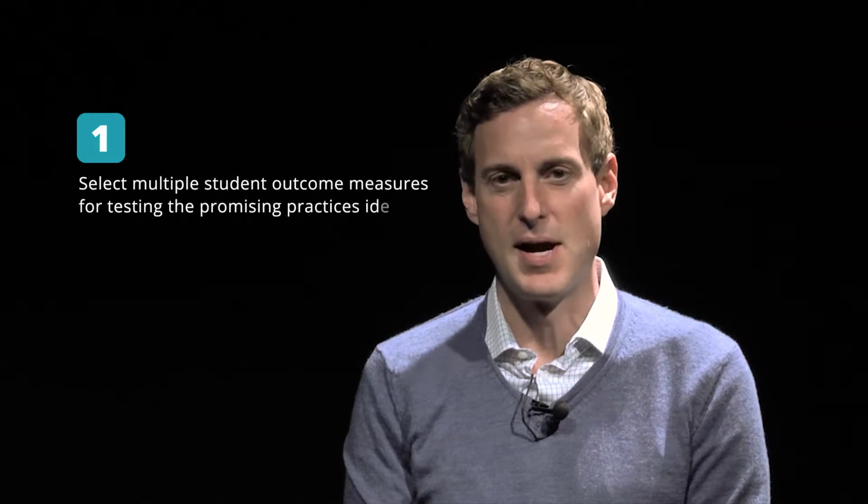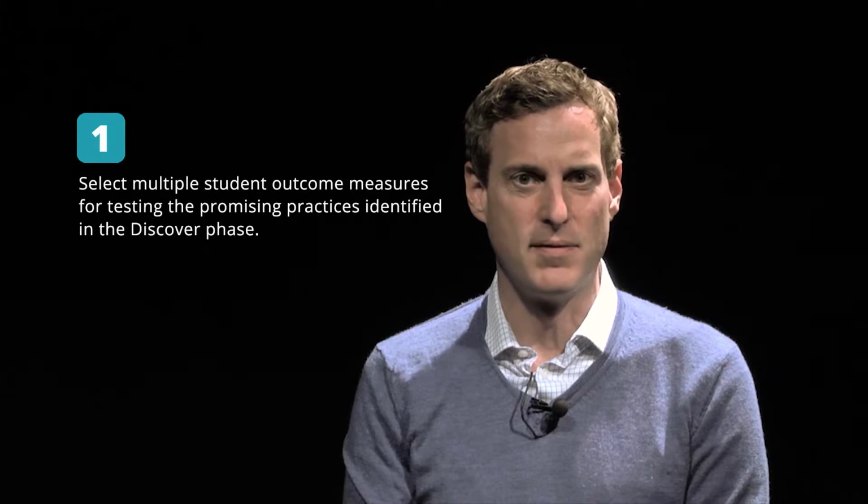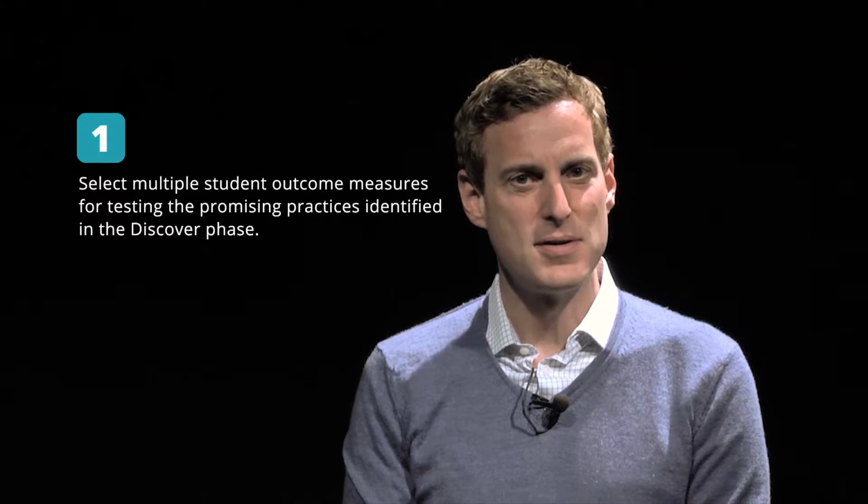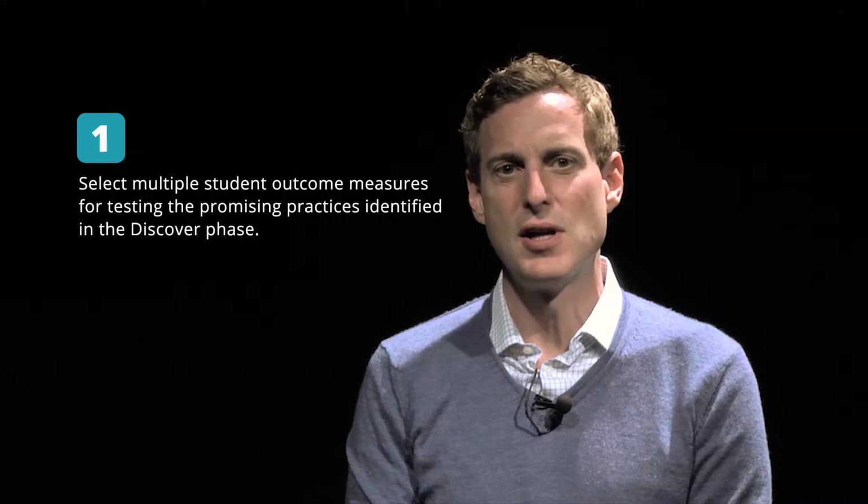The first milestone I mentioned was to select multiple student outcome measures for testing the promising practices identified in the discover phase. To achieve this milestone, we recommend you begin by sketching a logic model or causal diagram for each of the practices you want to confirm. Researchers often do this to make assumptions about their hypotheses clear and to help ensure that the measures they use are relevant and sensitive. This sketch can be very simple.